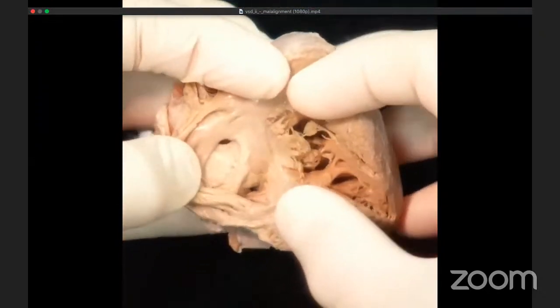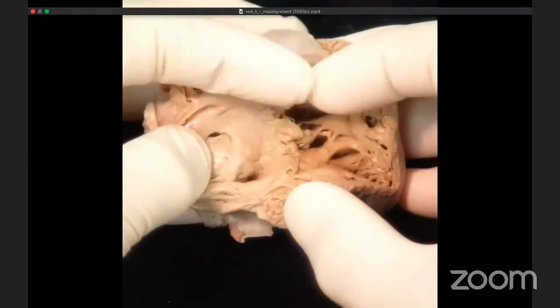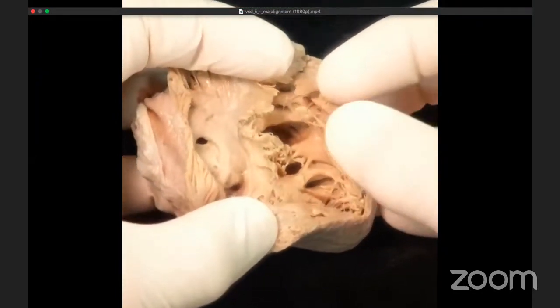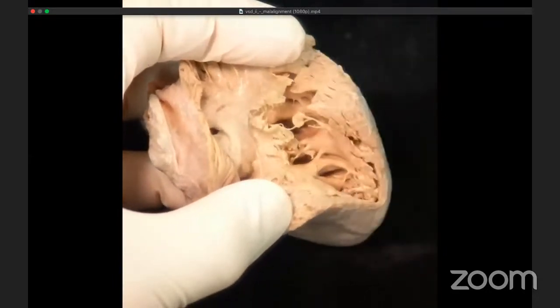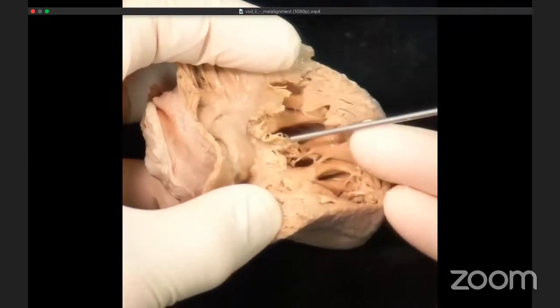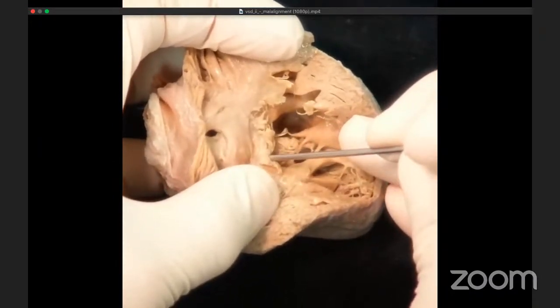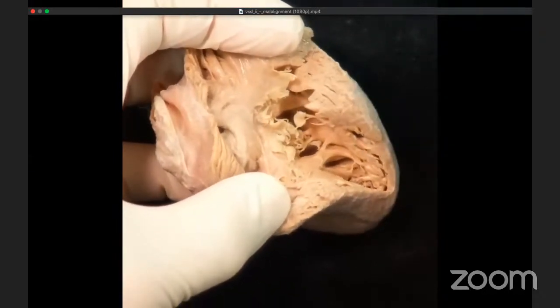Here you can see from the right side, the right atrium, we've got an oval fossa defect there, and you can see a tricuspid valve leading into this coarsely trabeculated morphologic right ventricle. If you look just behind the tricuspid valve, you'll see some additional tension apparatus coming into the same ventricle. So let's have a look at that from the other side.